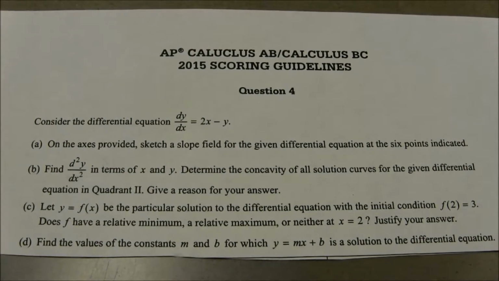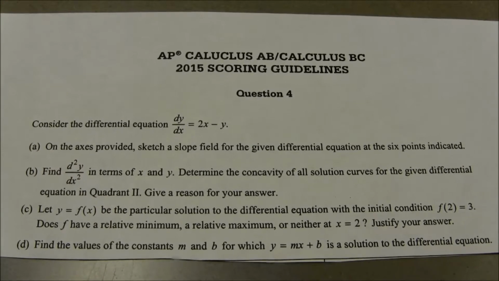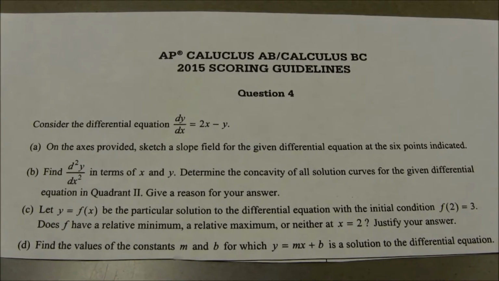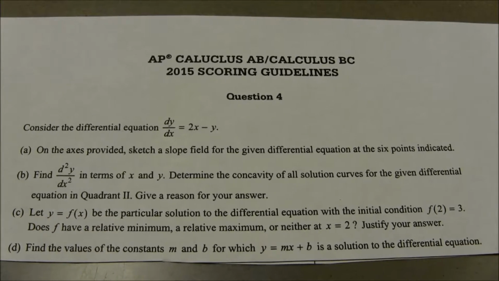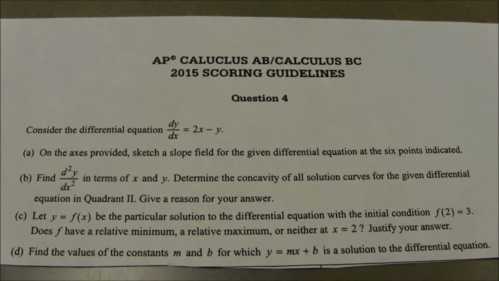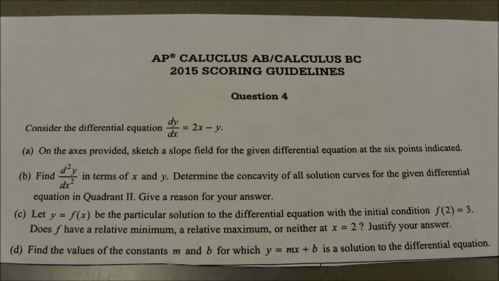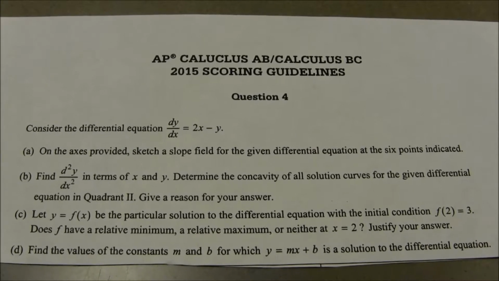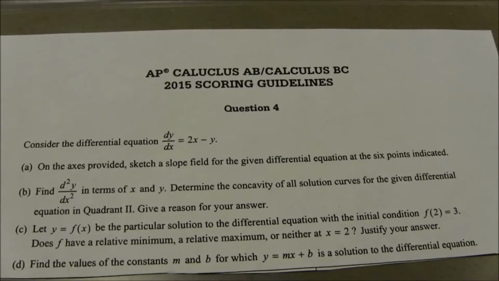This is a pretty controversial question from the AP exam several years ago, not only because it's titled "calculus, AP calculus," sorry, cracks me up. Anyway, it was controversial because the question never asked anyone to find a particular solution. It referenced the particular solution several times, but it never actually required that it be found, and this very much threw people off.